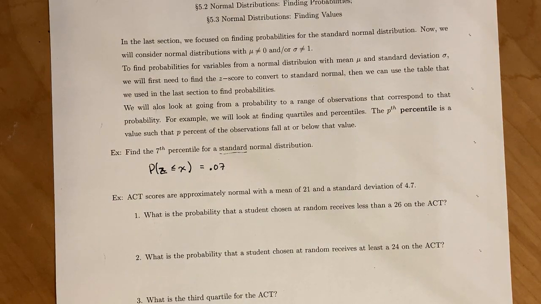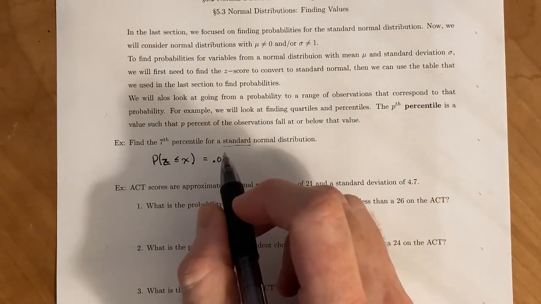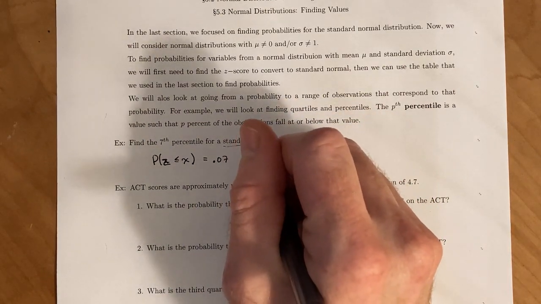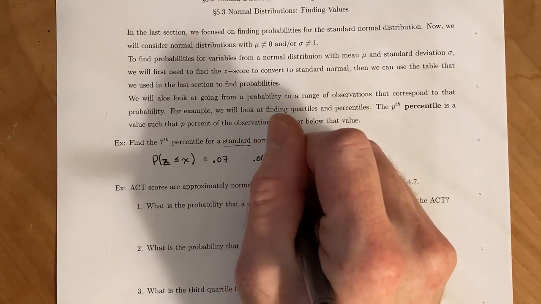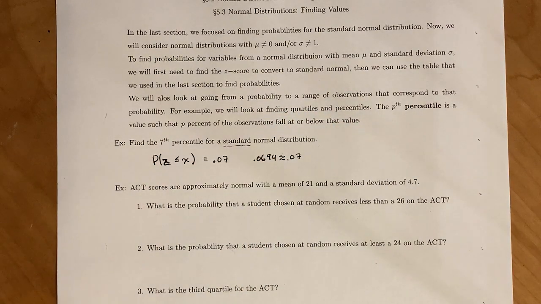Now, if we go into our chart and we look for 0.07, because that is less than 0.5, we're going to be looking in the negative chart, but there's not going to be a 0.07. The closest we're going to get is 0.0694, which is the value that we're going to be looking at. So that's roughly about 0.07.